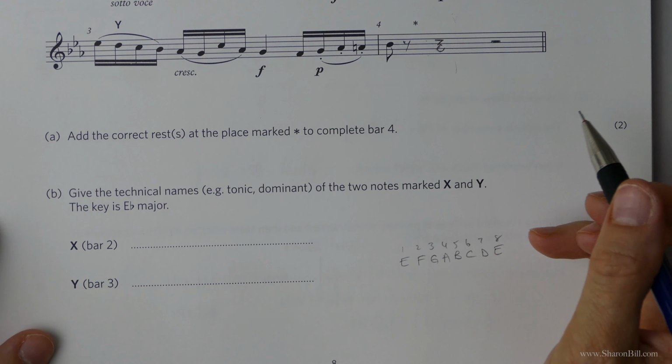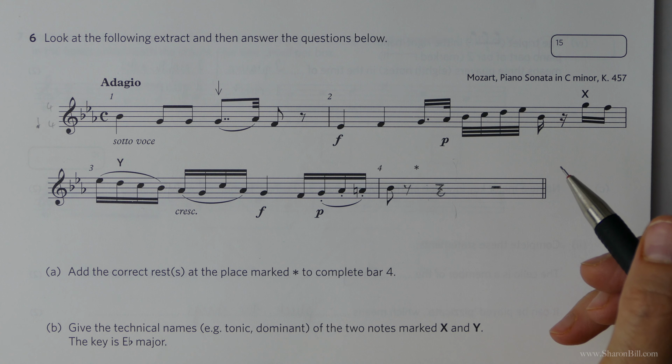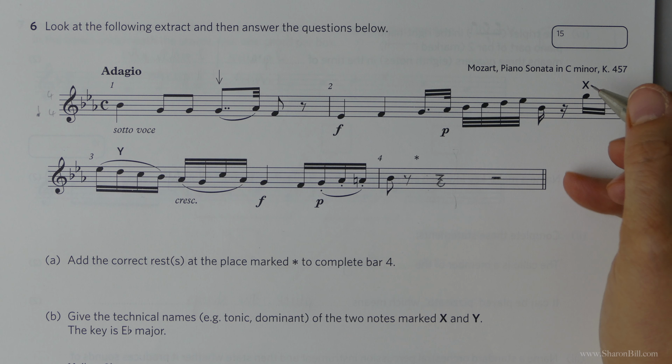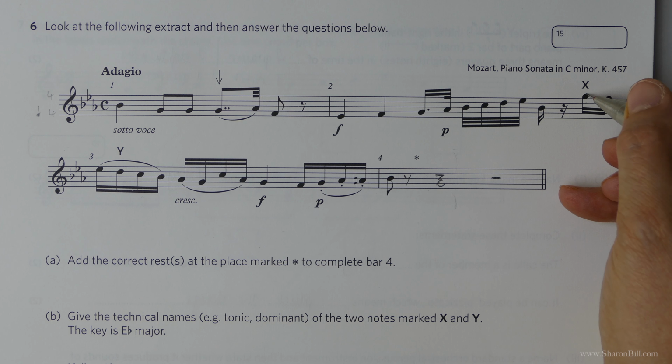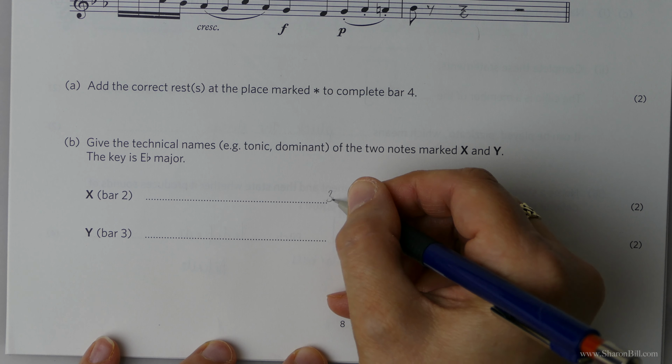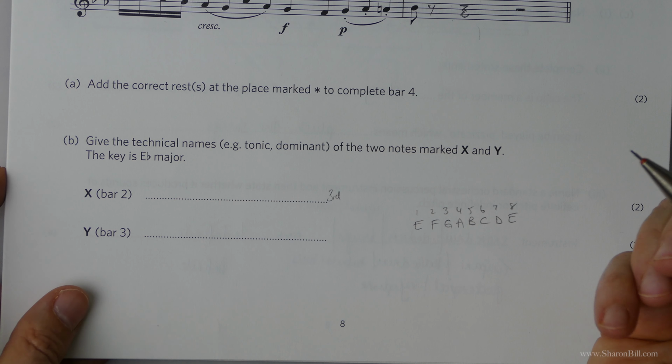So then, that's to double check when I'm counting the interval. So X from E to G here, E, F, G, 1, 2, 3. And we can see that G is a third. So I'm going to do that and then I'll worry about the technical name in a second.